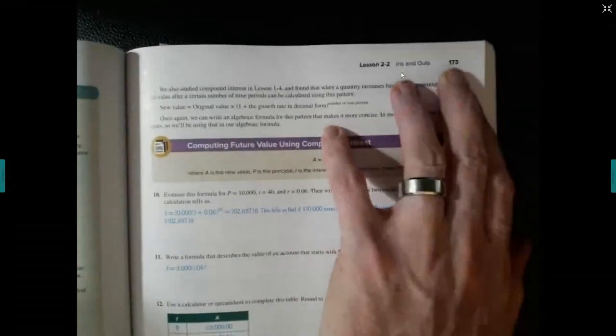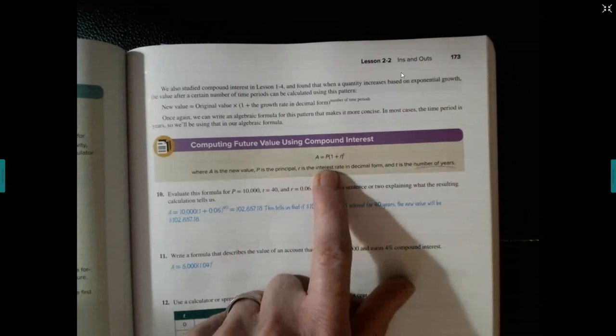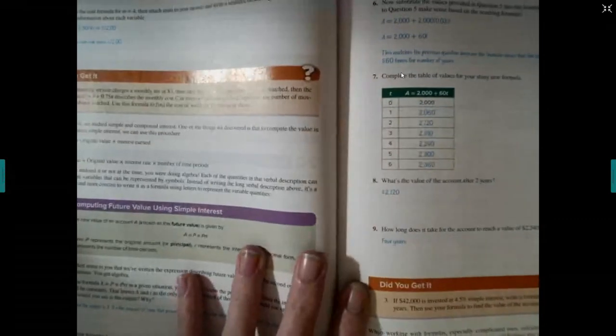Along with that, you'll find on page 173 the formula for finding compound interest. But you already have those. I know, Melanie, you don't. Don't worry about it, you'll get it.